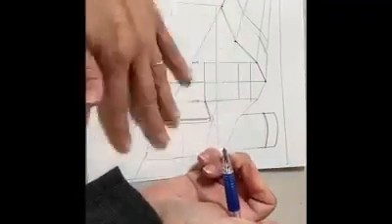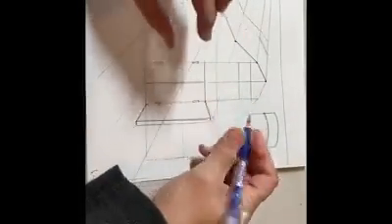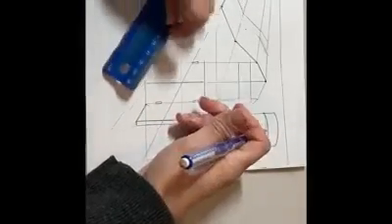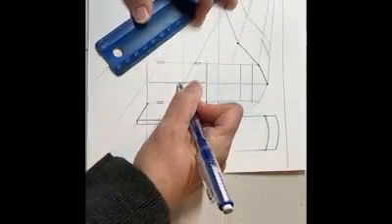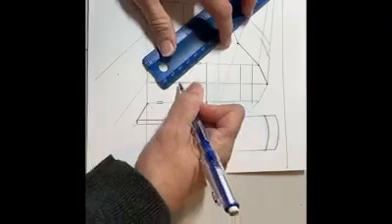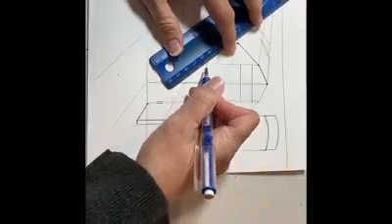All right. The next thing we're going to do is we're going to make it look like a barn door. So barn doors have these X shapes on them sometimes. And that's what we're going to put on our barn door. So we're going to find the middle of our door, which is about here. And we're going to take our ruler and we're going to make a line that goes from the middle of the door to the corner of the door.